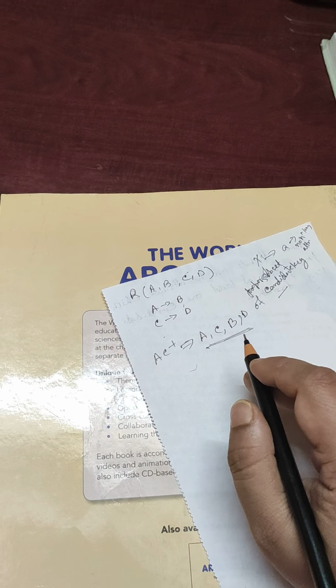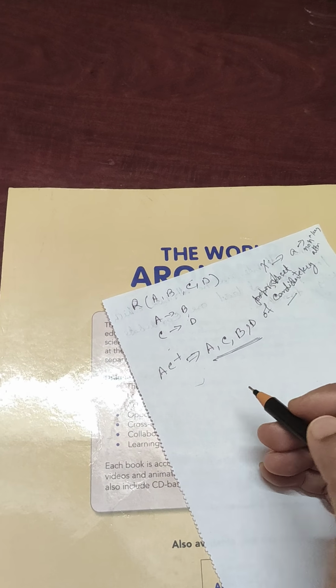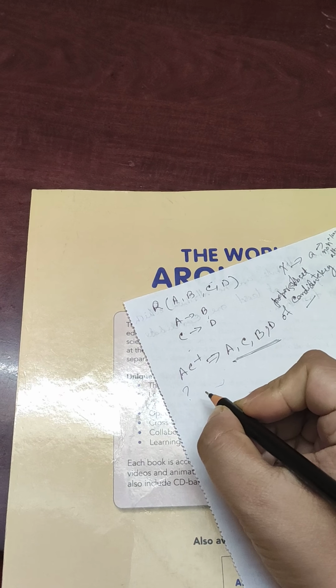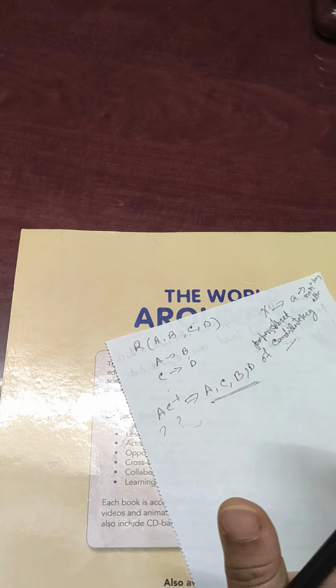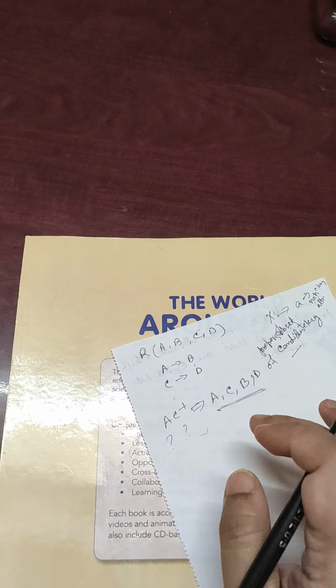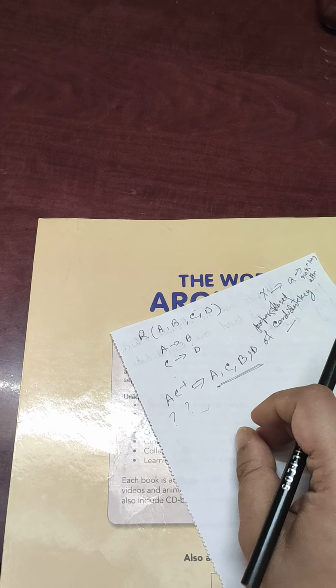So AC is one of the candidate keys. Is there any other candidate key? Is there any replacement of A or of C? I think no. So AC is sufficient and the only candidate key for this relation.